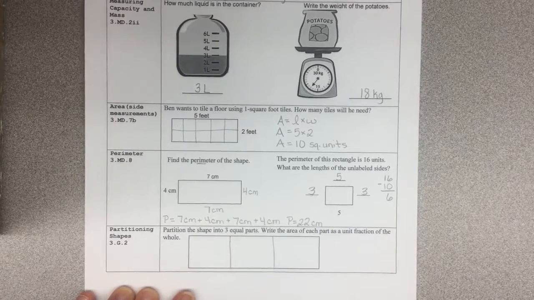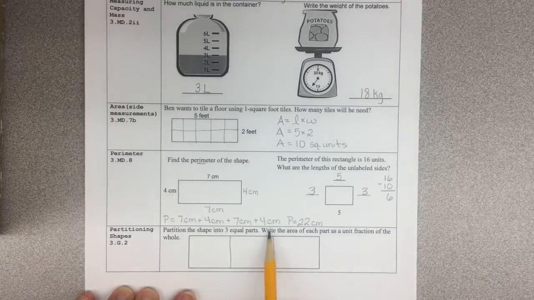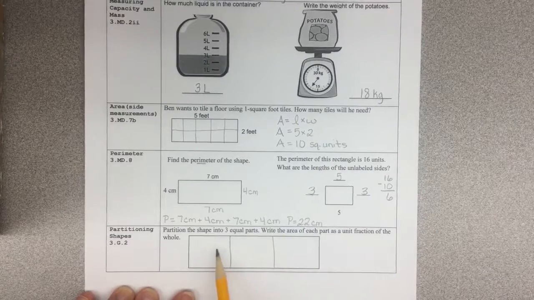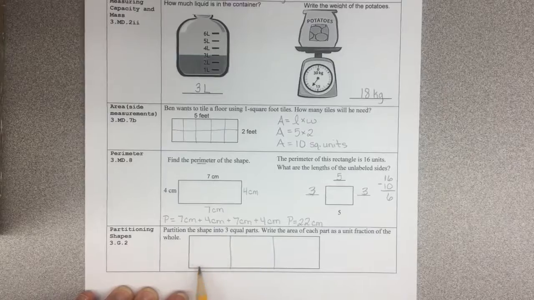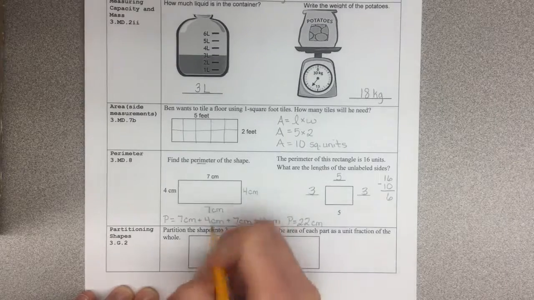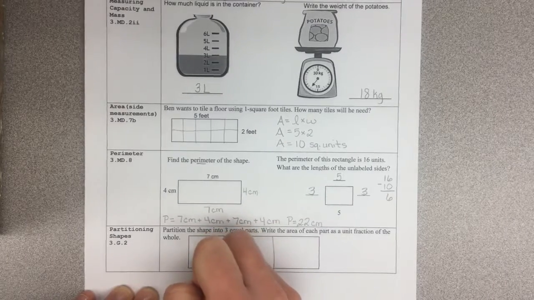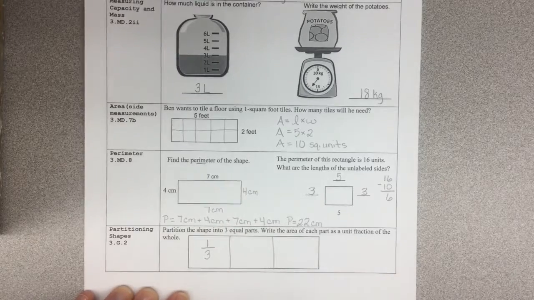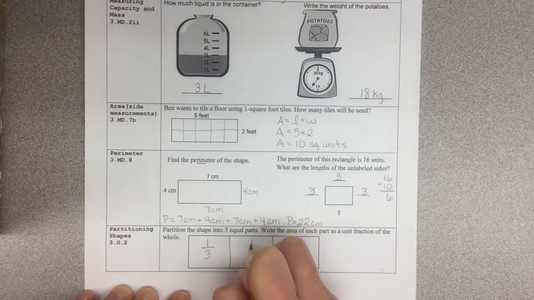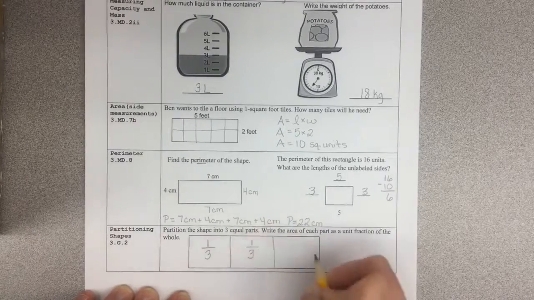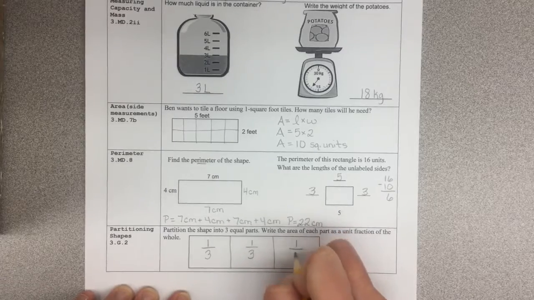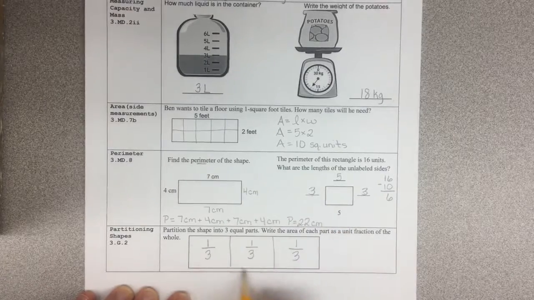When we're talking about fractions, we really want our parts to be of equal size. Now I want to write the area of each part as a unit fraction. So this part is representing 1 out of 3 pieces in the whole. This part is again 1 out of 3. And this part is another 1 out of 3, for a total of 3 pieces out of 3 pieces in the whole.